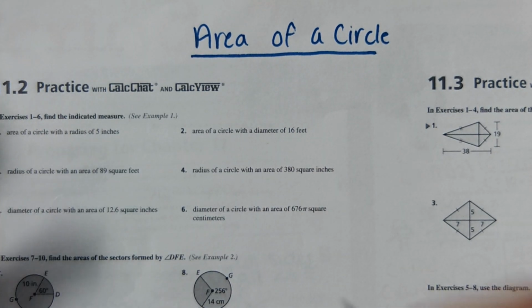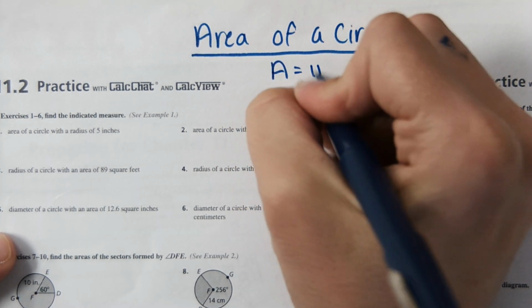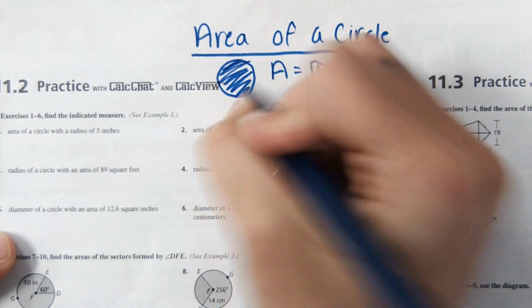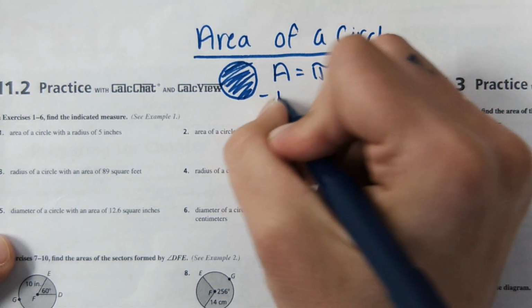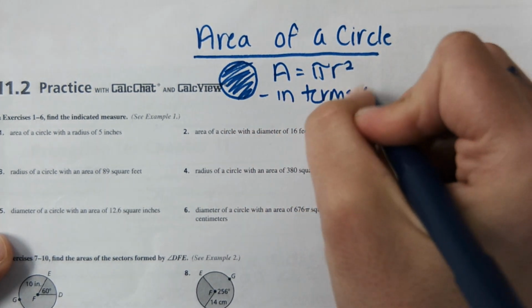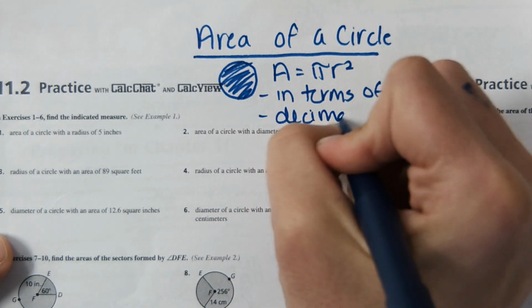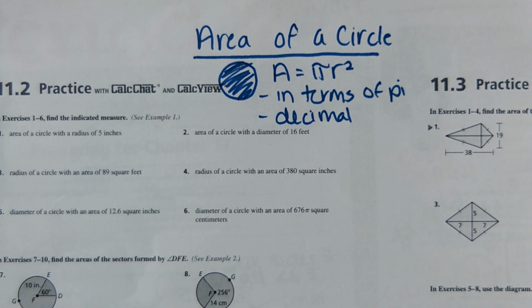The equation for area of a circle is pi r squared. And again, the whole concept is we're finding the area inside the circle. We're going to solve this in terms of pi, which is a common way to solve these problems, and also as a decimal. So we're going to solve for two different answers that mean the same thing.